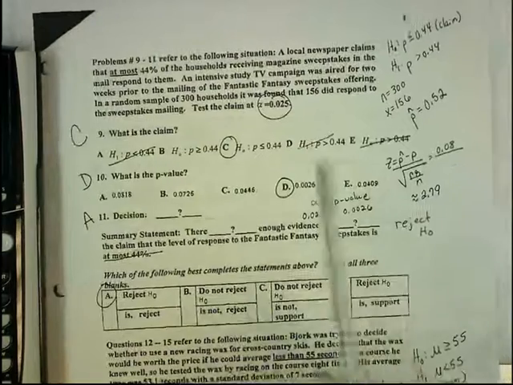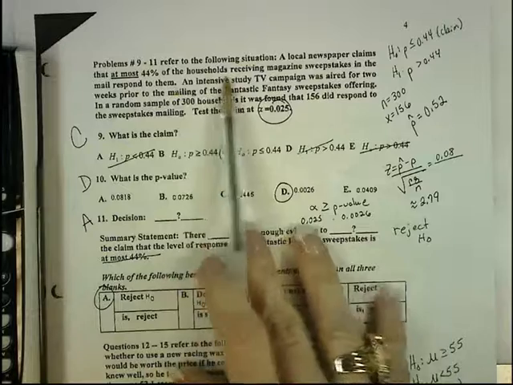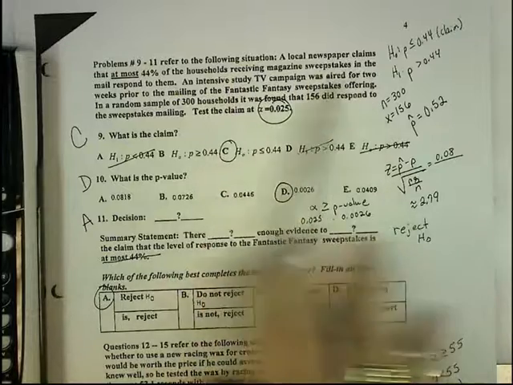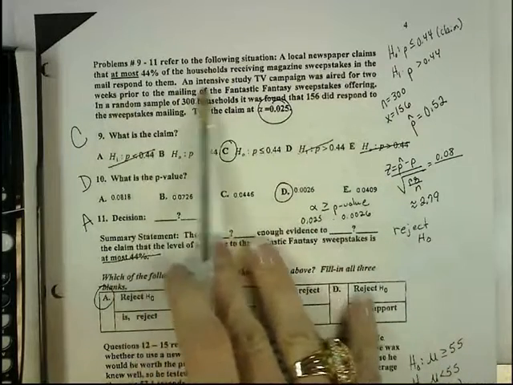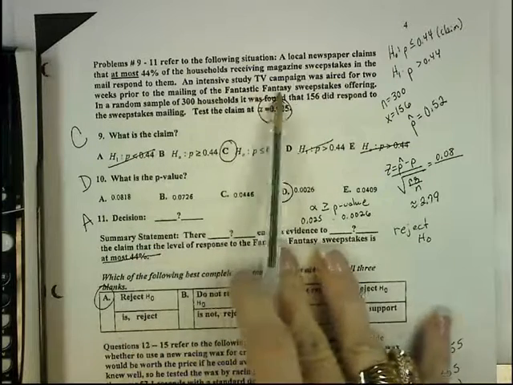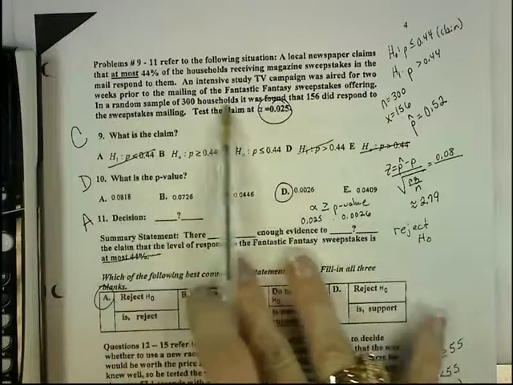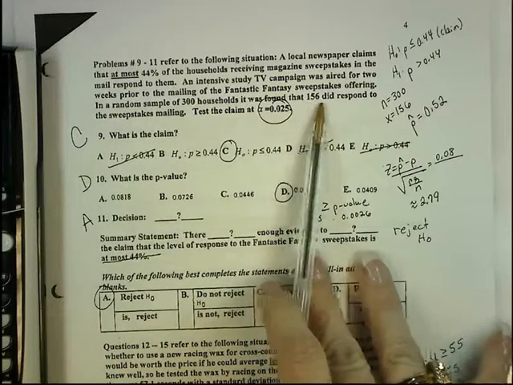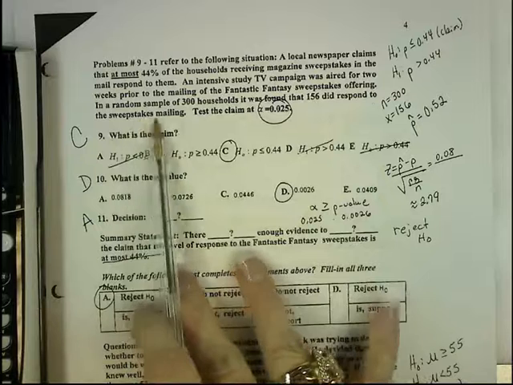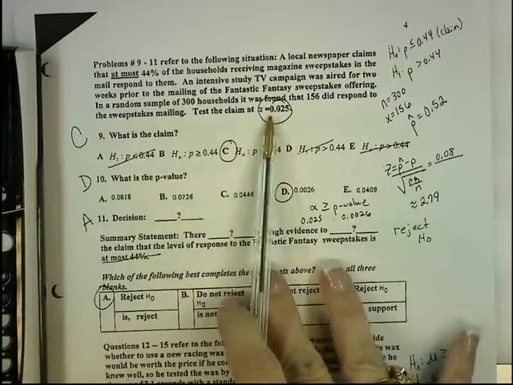A local newspaper claims that at most 44% of households receiving magazine sweepstakes in the mail respond to them. An intensive study TV campaign was aired for 2 weeks prior to the mailing of Fantastic Fantasy Sweepstakes offering. In a random sample of 300 households, it was found that only 156 did respond to the sweepstakes mailing. Test the claim at alpha equals 0.025.